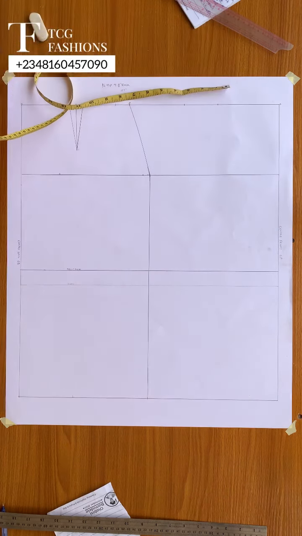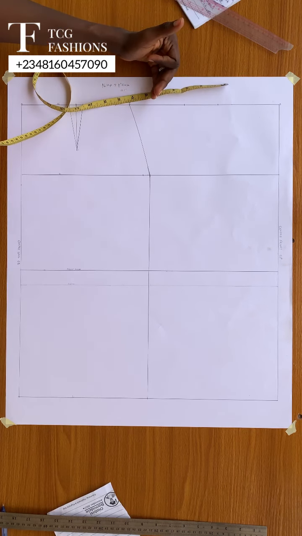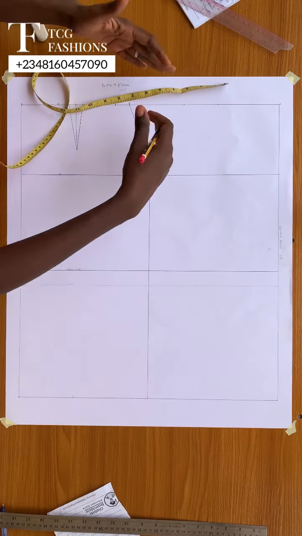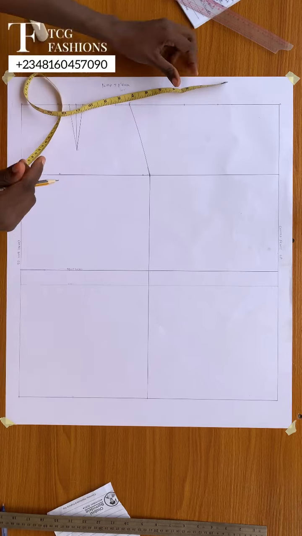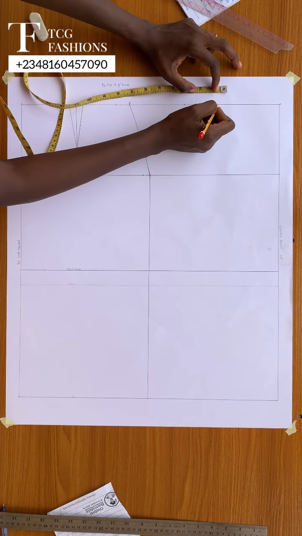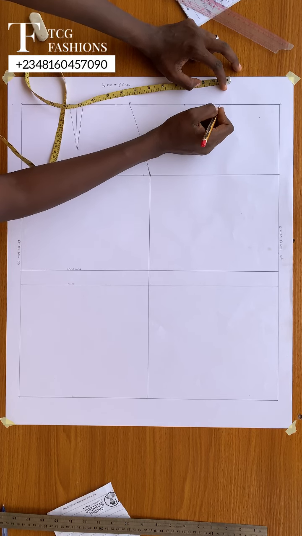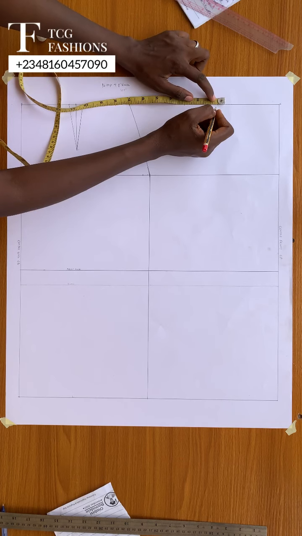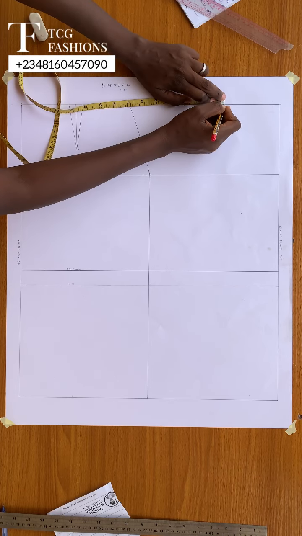This formula will save you a lot of headache because the dart is not meant to be too close to the side seam. If it's too close to the side seam, the purpose is already defeated. So you have to find a balance. So this formula works perfectly for all sizes. Are we together? So now this becomes my middle of the dart, which is my dart length. This is the middle of the dart. So towards the right and the left of this part, I will still be taking in my half inch towards the right and the left.